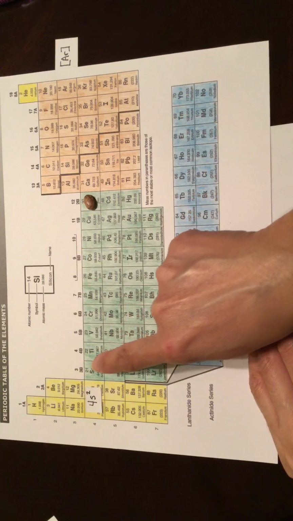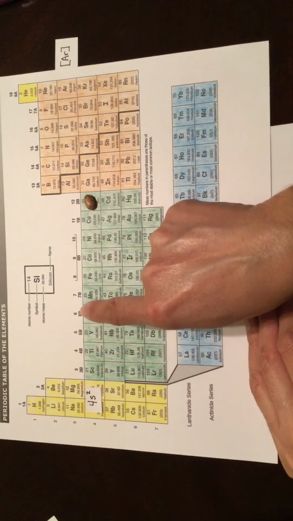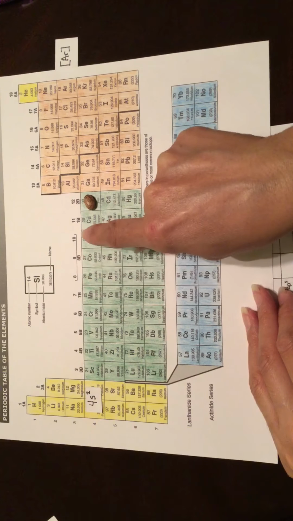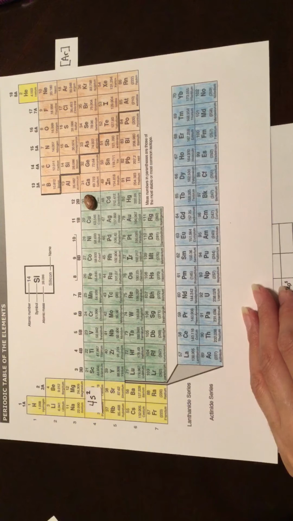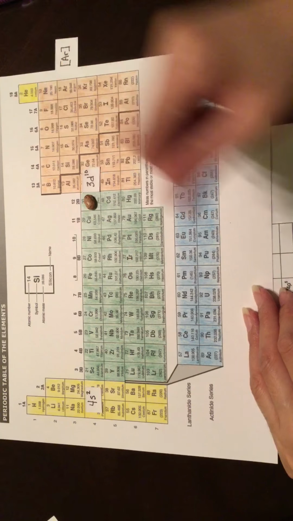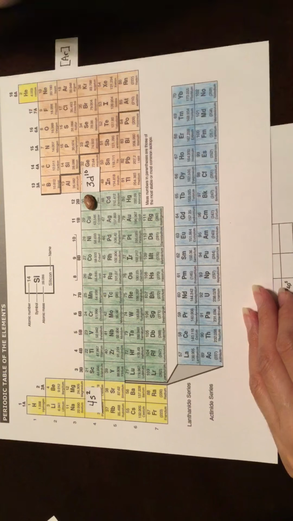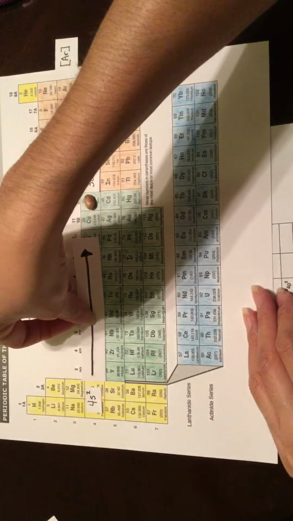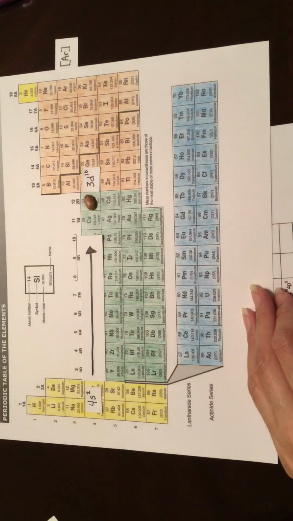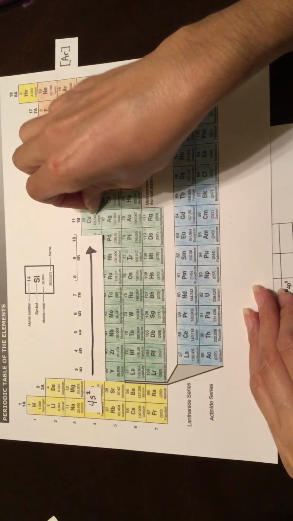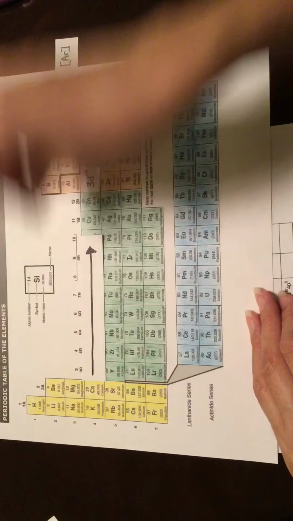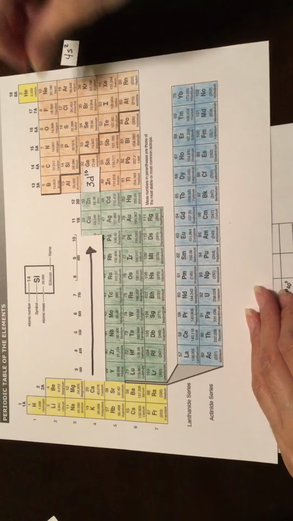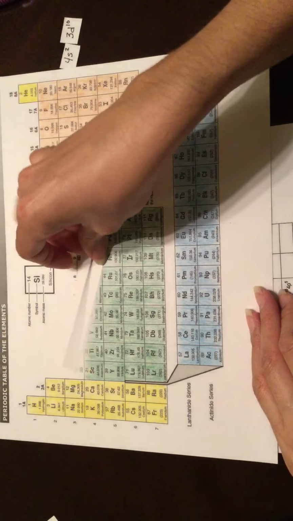Remember, you go down by 1, so 3d, 1, 2, 3, 4, 5, 6, 7, 8, 9, and 10. So 3d10. Okay, so remember, you have to count straight across until you get to it. All right, so let's write this out. Argon, 4s2, 3d10.